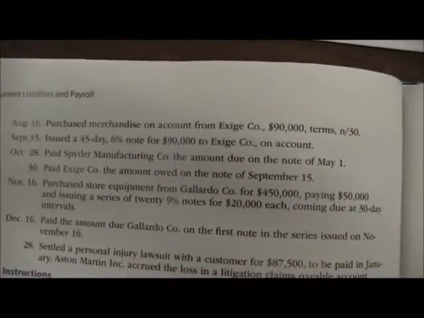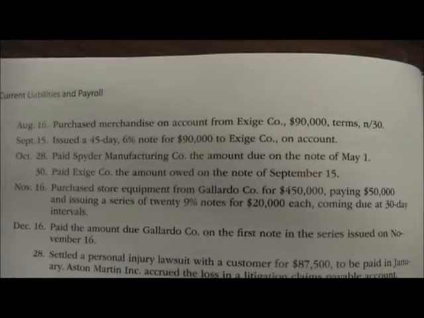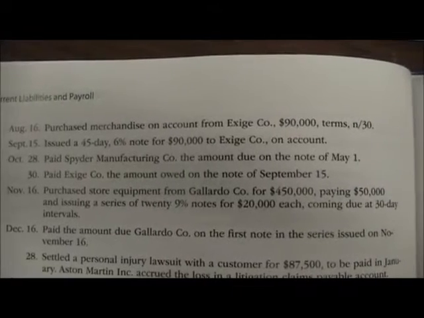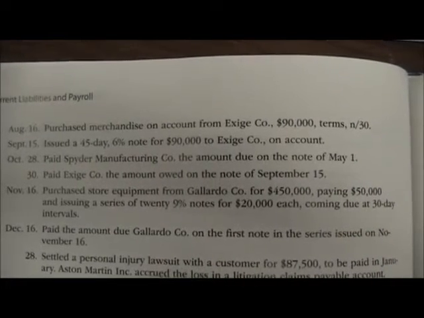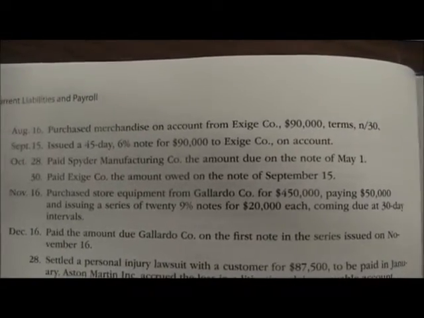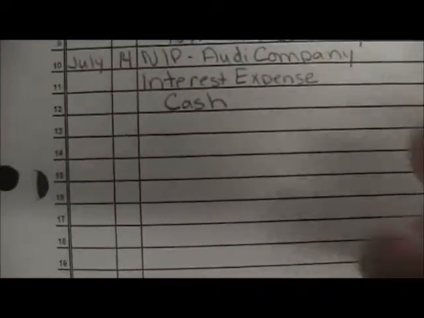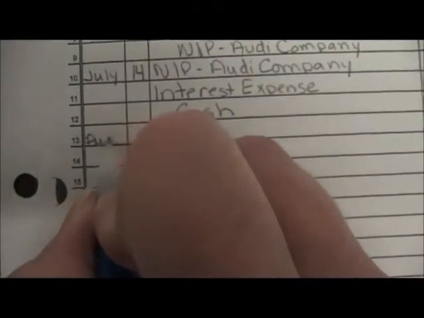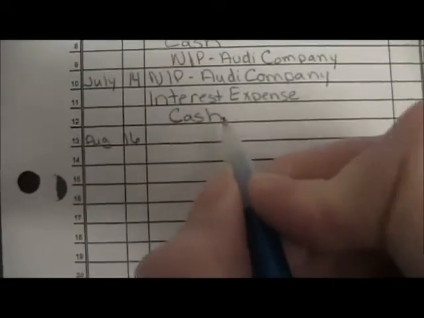Okay, on the next page in your book, the top of the next page, we have our next transaction. August 16th, we purchased merchandise on account from Exige Company, $90,000, terms net 30. Okay, purchase merchandise on account. We're not doing any long-term borrowing here. It's more of a short-term. It is August 16th.